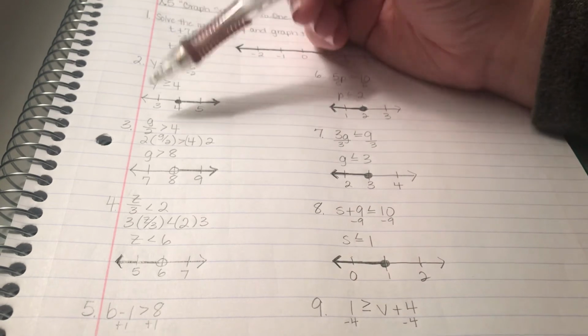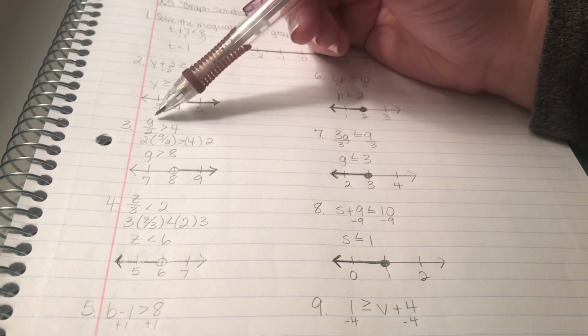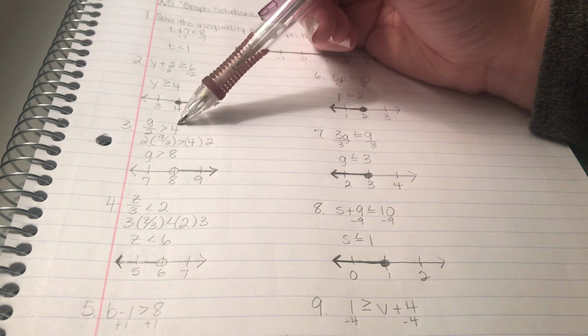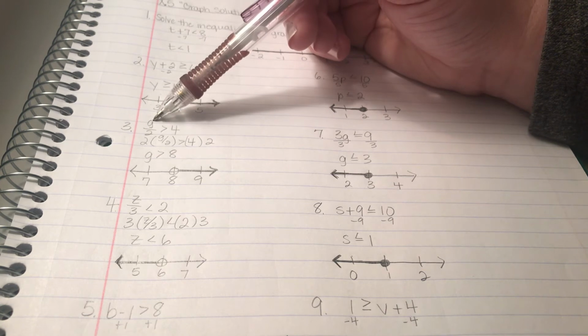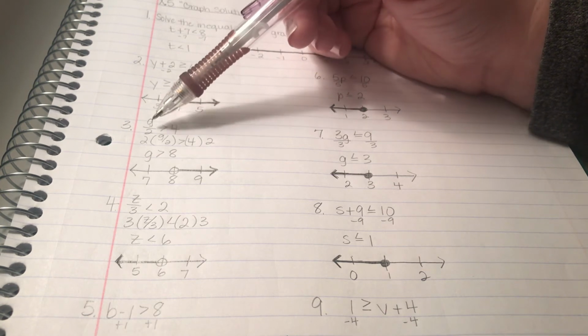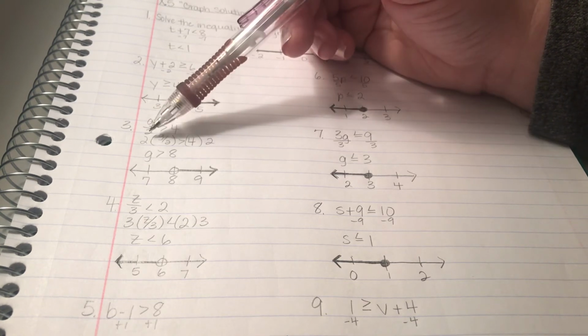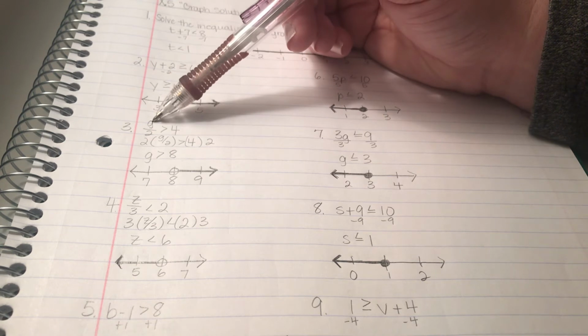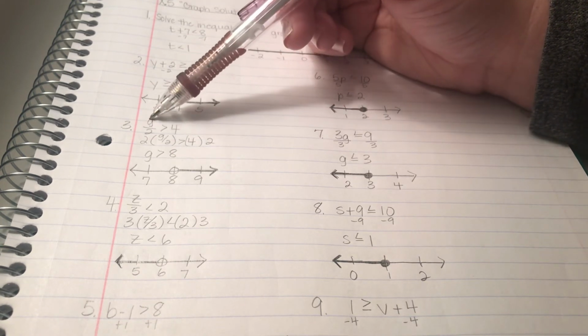Number 3, g divided by 2 is greater than 4. So this looks a little scarier maybe, but we can do it just by applying the same rules that we know for algebra. So if this is a division problem and a fraction represents division, how to undo division, we use the opposite operation of multiplication. So what do we choose to multiply this by? The denominator. So that'll cancel out the 2 and leave g by itself.